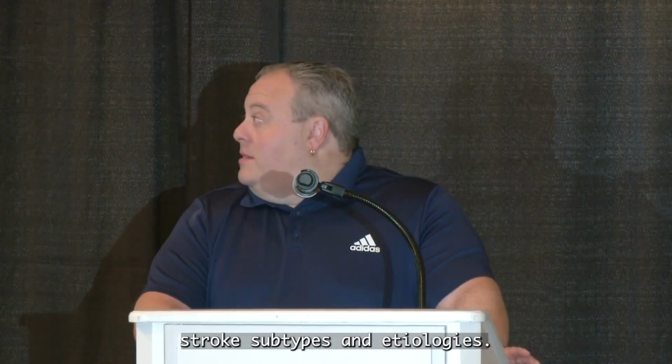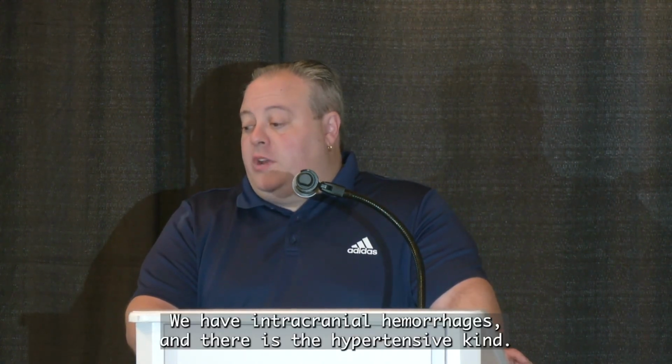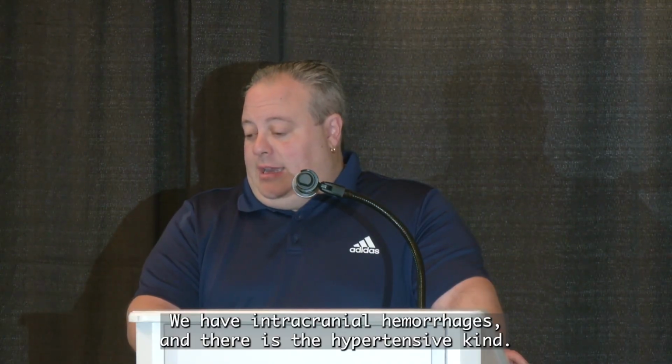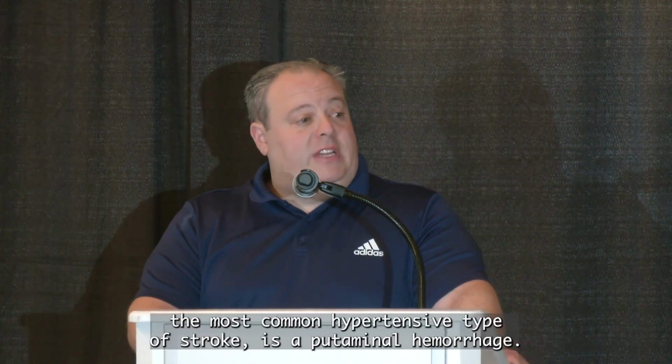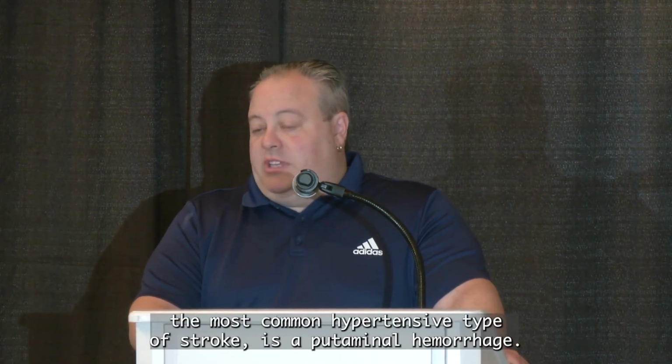So, to start, hemorrhagic stroke subtypes and etiologies. We have intraparenchymal hemorrhages, and there is the hypertensive kind. When we break down the hypertensive kind, the most common hypertensive type of stroke is a putamental hemorrhage. It makes up about 70% of the strokes.